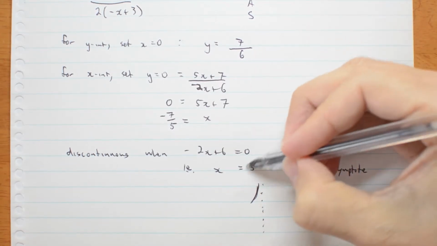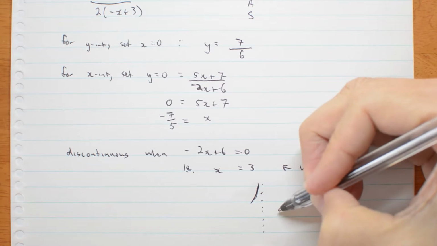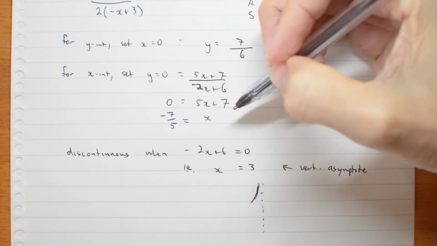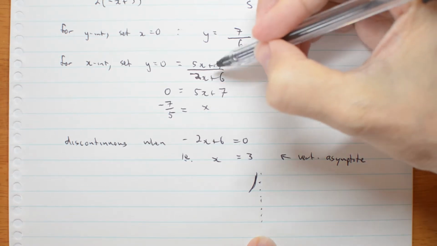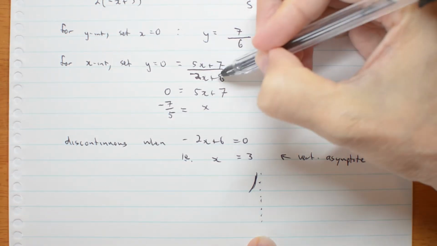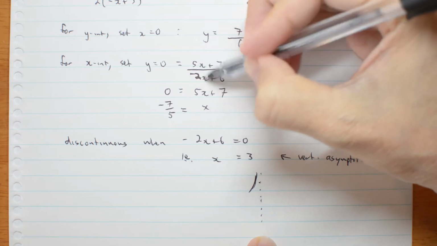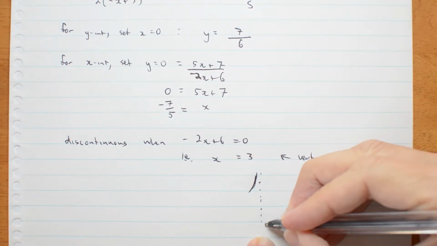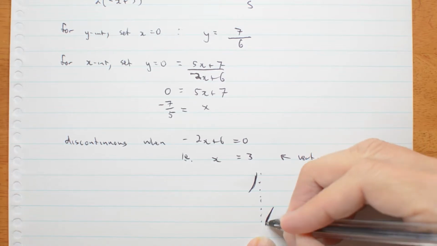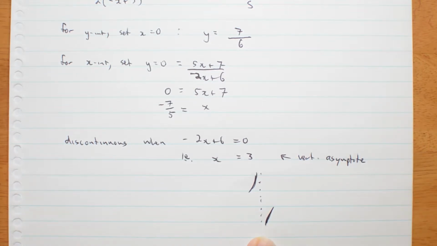If x is greater than 3, approaching from this side, then this again is going to be positive. This is going to be 6 minus something slightly bigger, so it's going to be negative on the bottom, and I'm going to be coming up to this part.